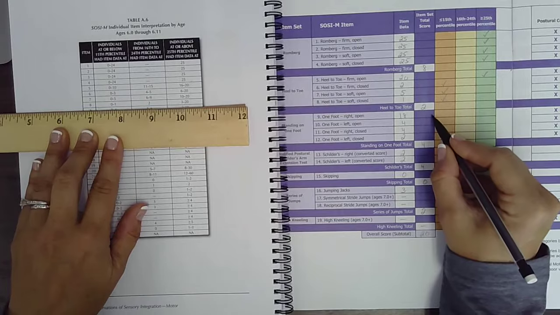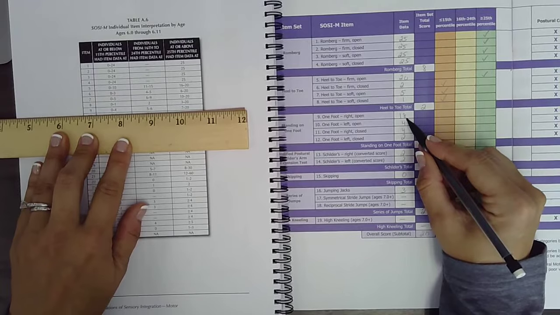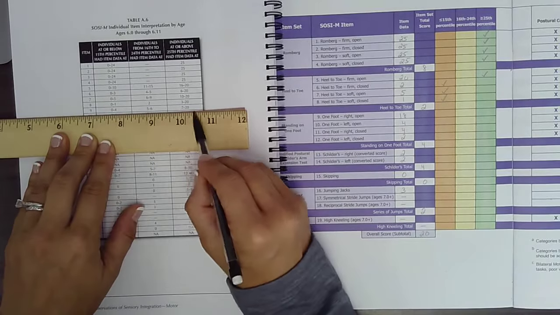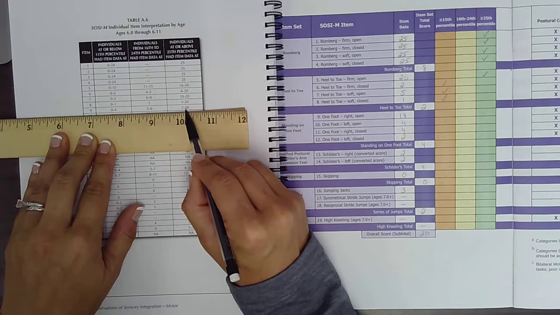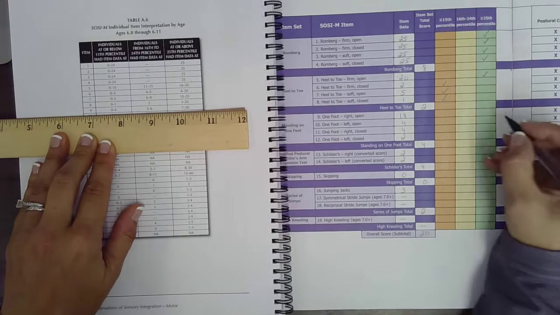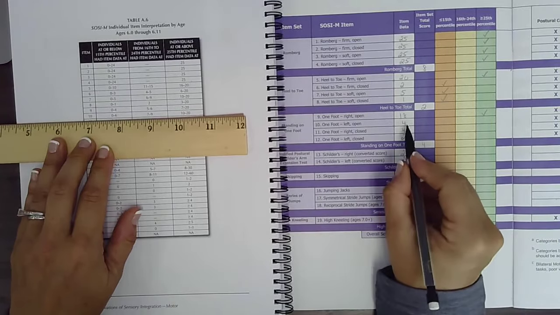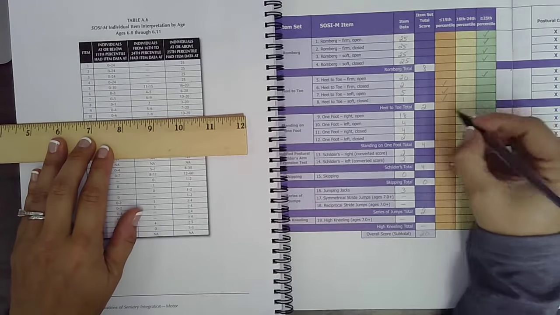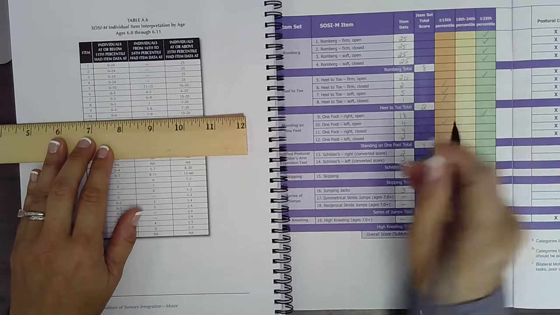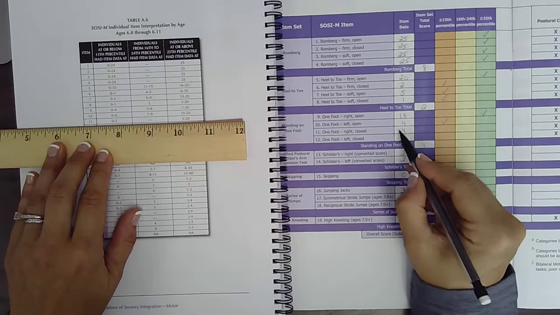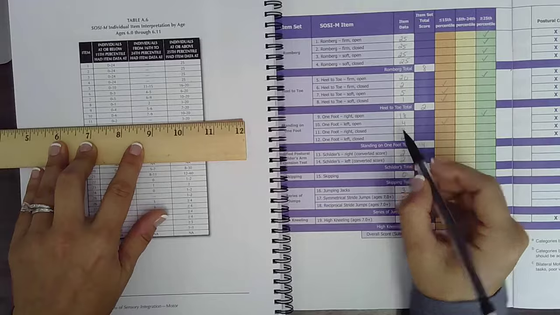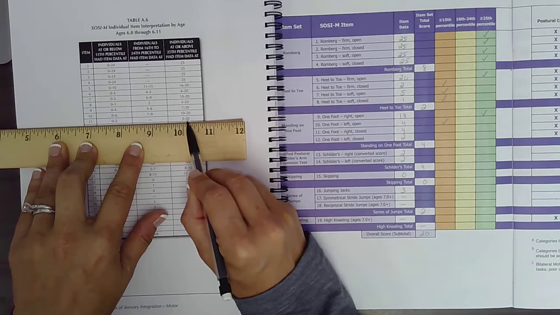Okay? So then I'm going to go to item 9. A score of 18 puts him in the green category. So I'm going to put a check mark over here. And item 10 is a 4, puts him in the red. Item 11 is a 4, and if you look here, it puts him in the green category.